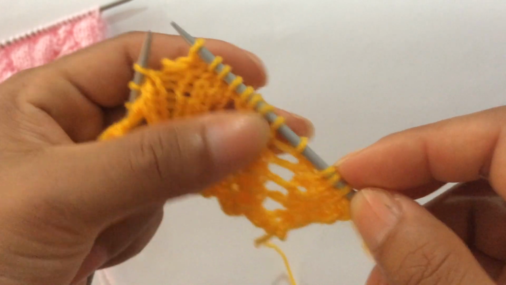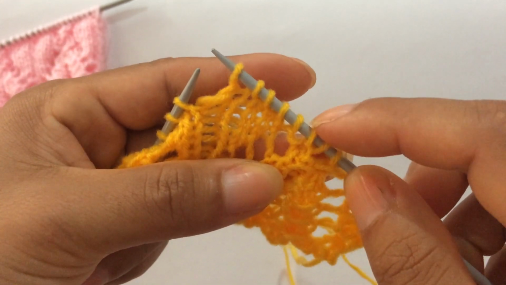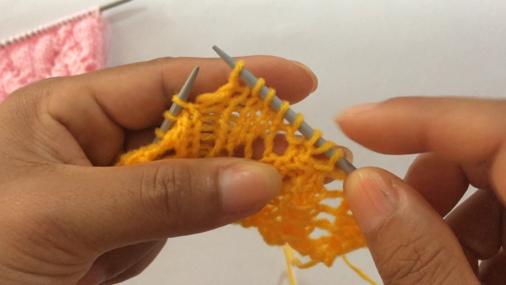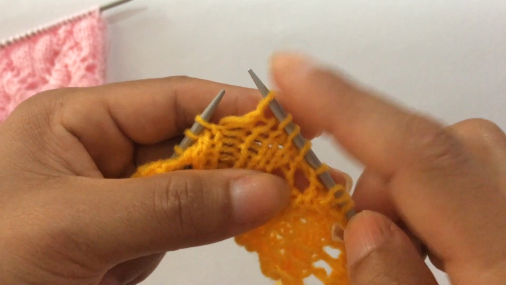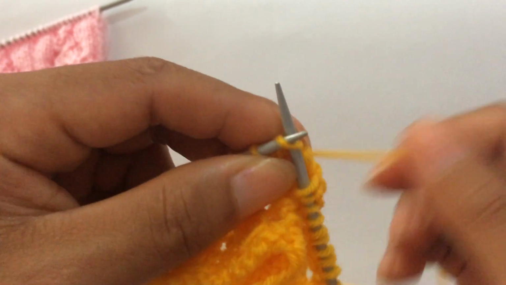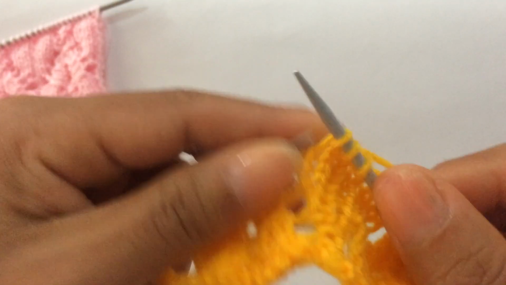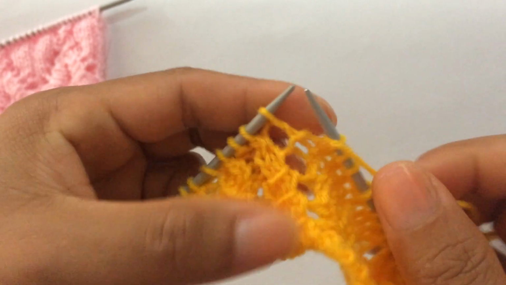Knit 3, purl 1 and pass the third stitch over to here and after these from these 2 knit 1, yarn over, knit 1, purl 1, knit 3 and purl 1. Again knit 3, 1, 2, 3, purl 1.